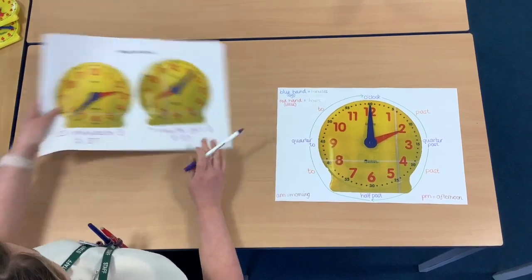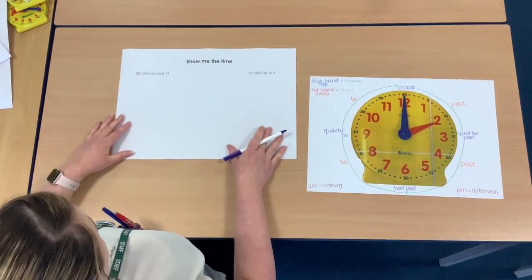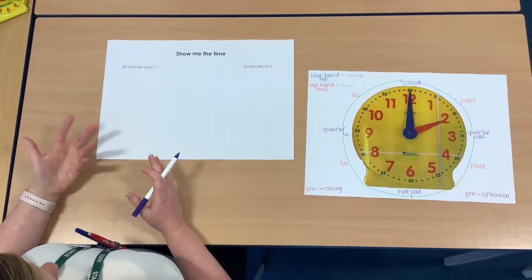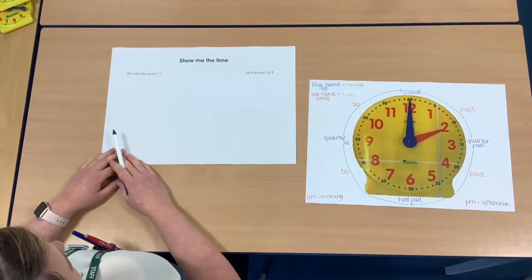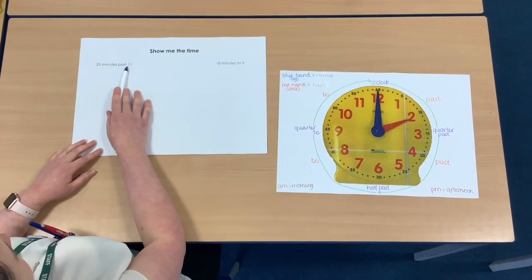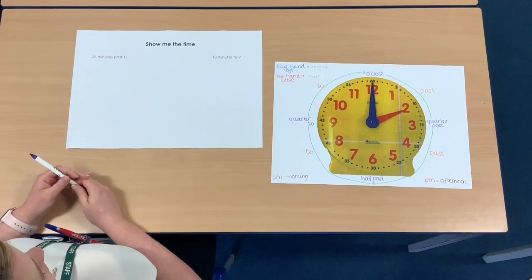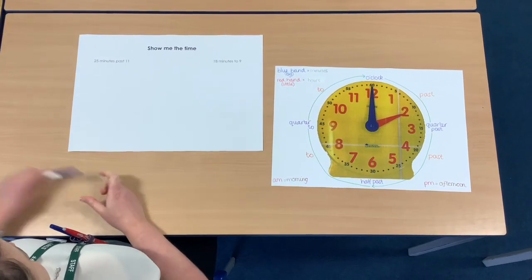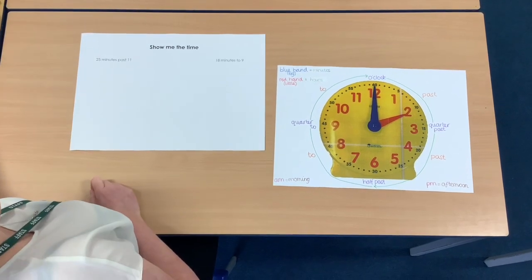Right, this time I'd like you to show me the time. You won't be able to show me, but you may be able to upload it onto Purple Mash so I can have a look. But using the analog clock that you have at home, I'd like you to show me 25 minutes past 11 and 18 minutes to 9. So pause the video now and have a go. Right, let's see how you got on.